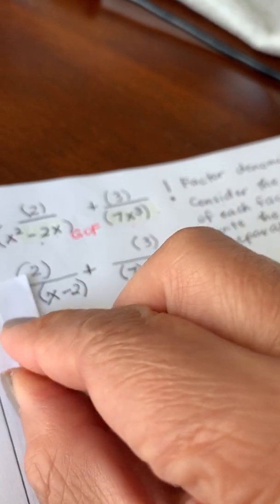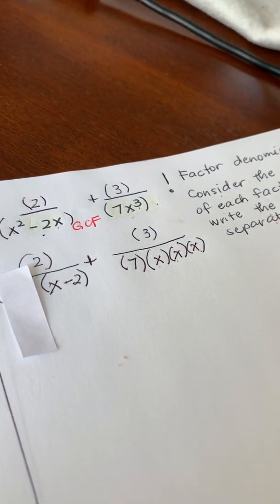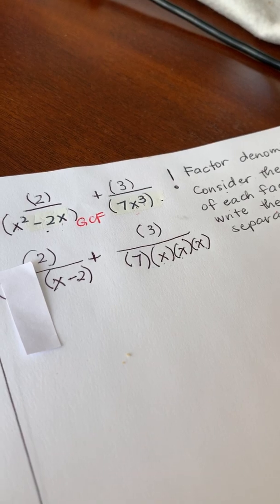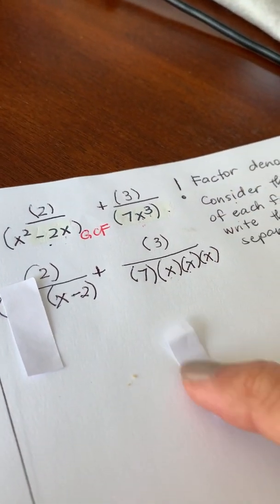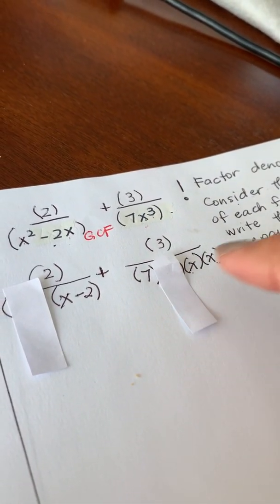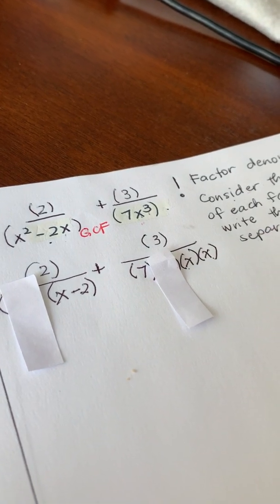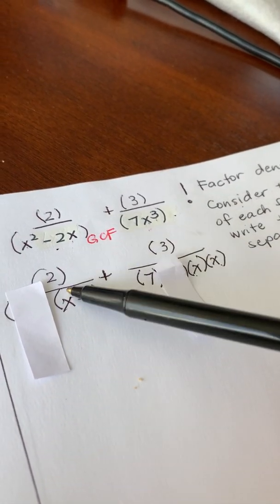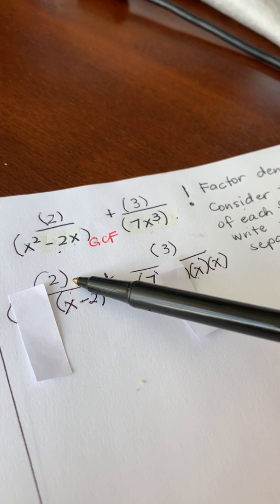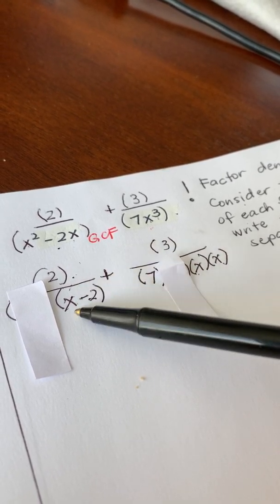So we will cover that and we will cover the other x like that. And then whatever is left here, we're going to lift that and multiply it with this factor.